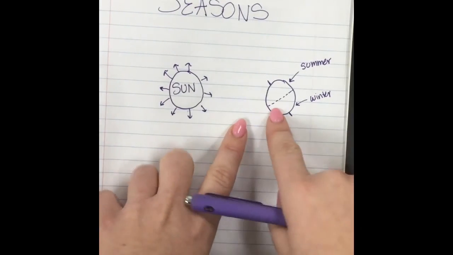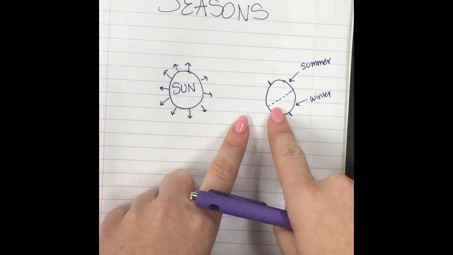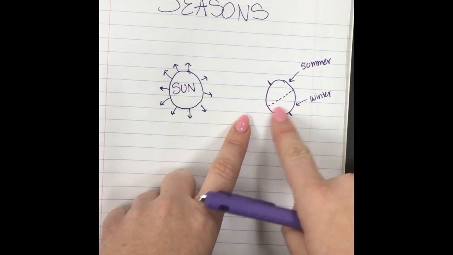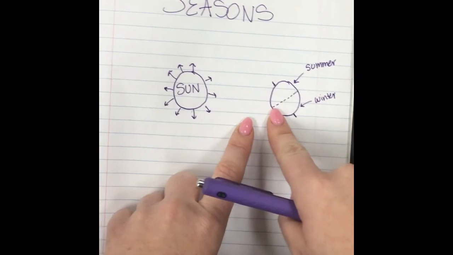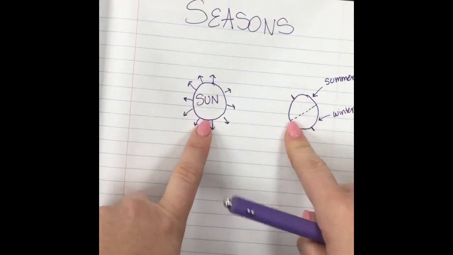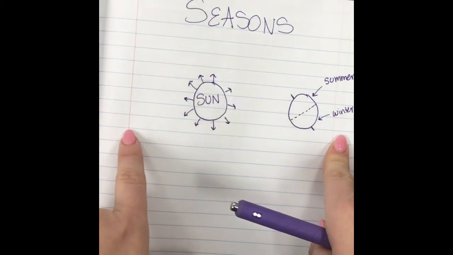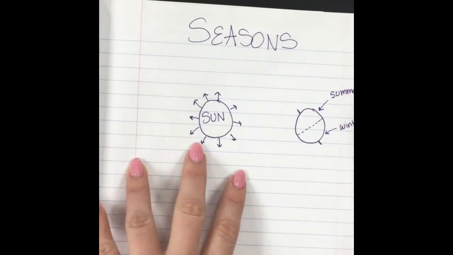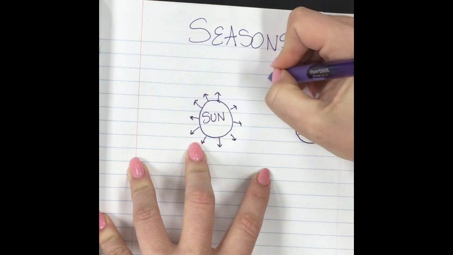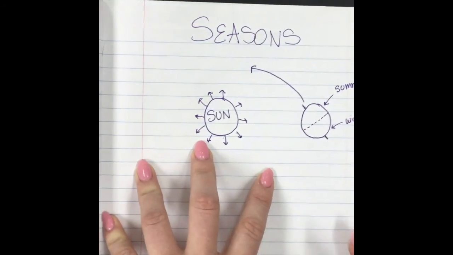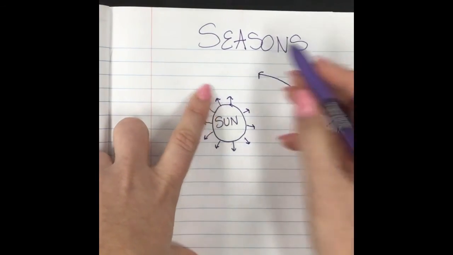So, if you didn't know, our Earth rotates around its axis in a counterclockwise direction. It also revolves around the sun in a counterclockwise direction. So, here is where it is in summer. Eventually, it will revolve this direction.